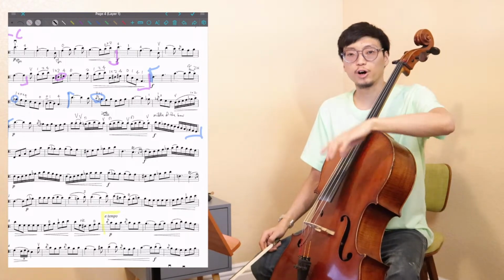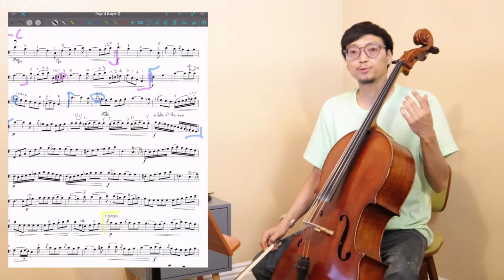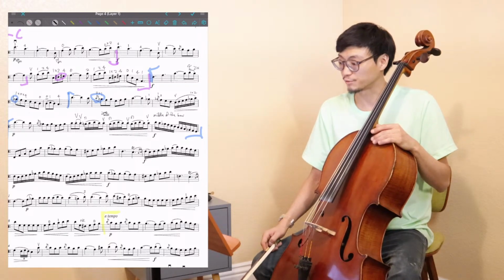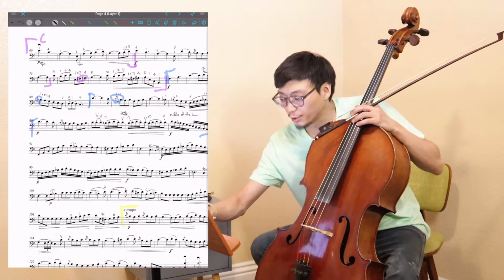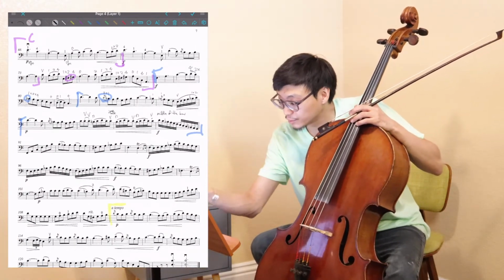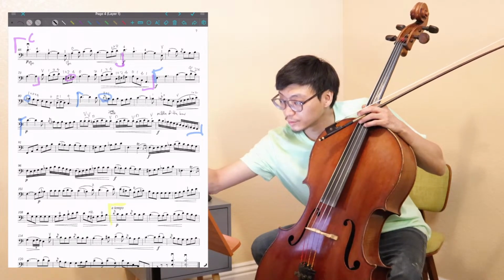So if you go through all the different variations, your fingers are going to be very comfortable with playing all the notes in the passage. So yeah, let's keep on going. Let's go back to green.